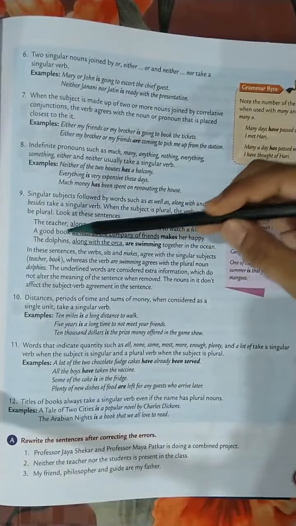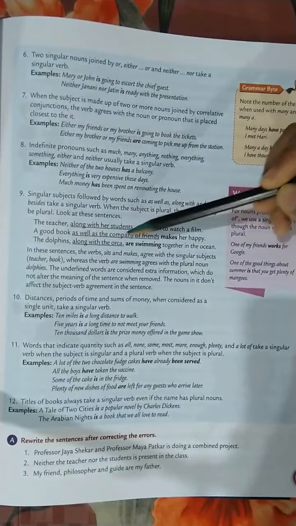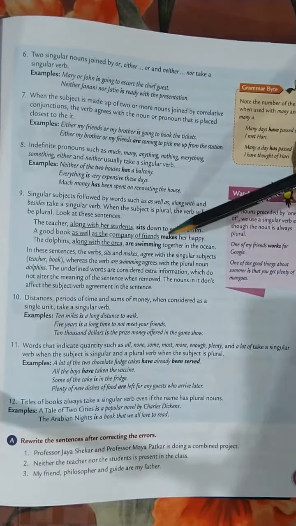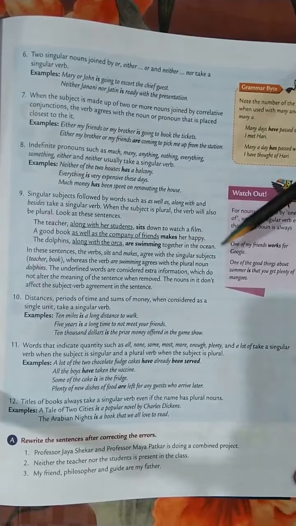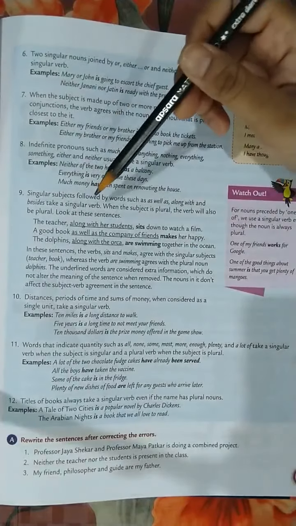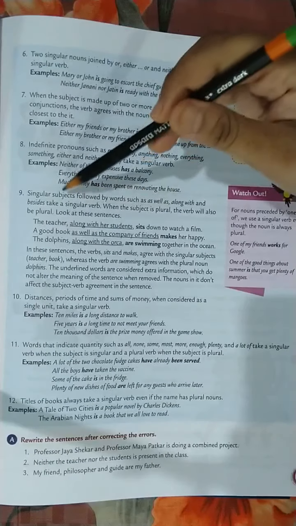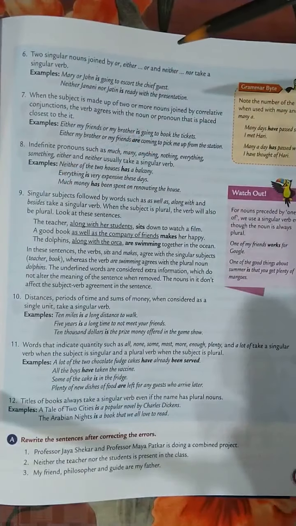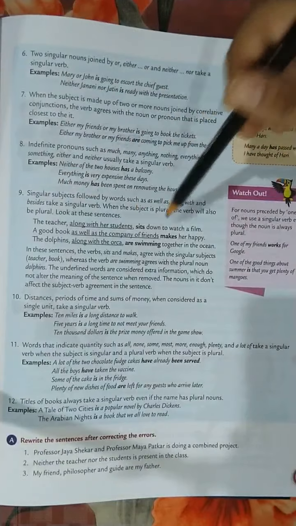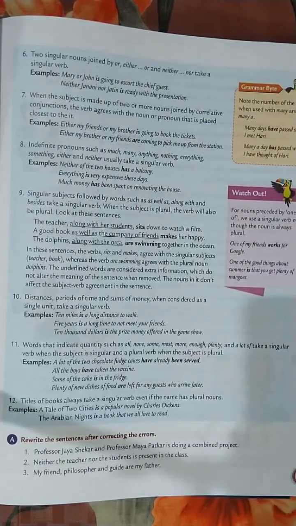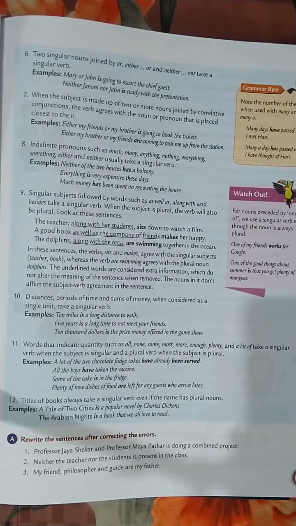Now, a good book as well as the company of friends makes her happy. So whenever it is a singular subject followed by such words as as well as, along with, besides, it will take a singular verb. And when the subject is plural, then it will take a plural verb.